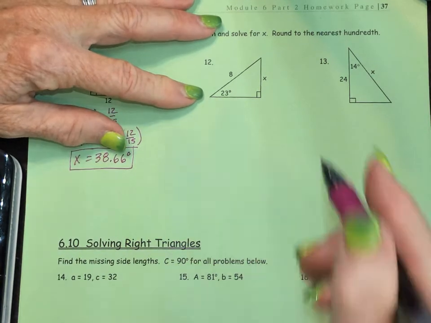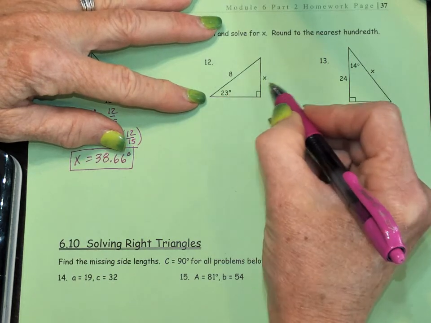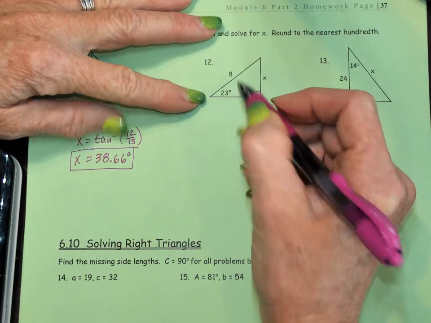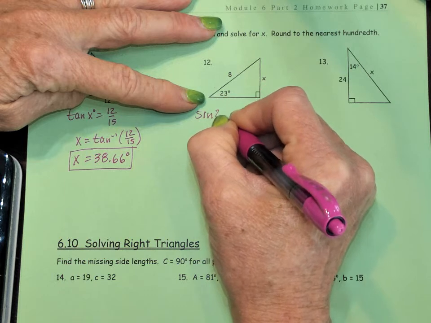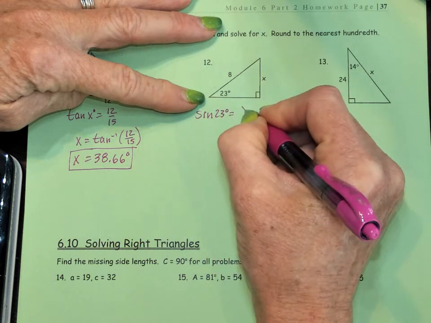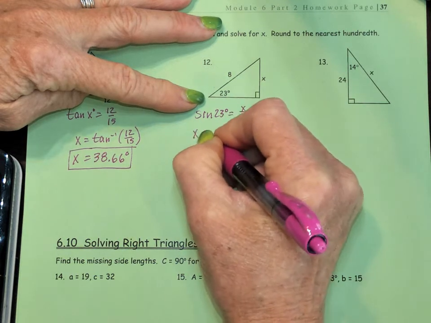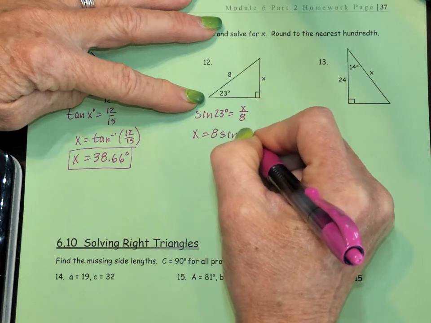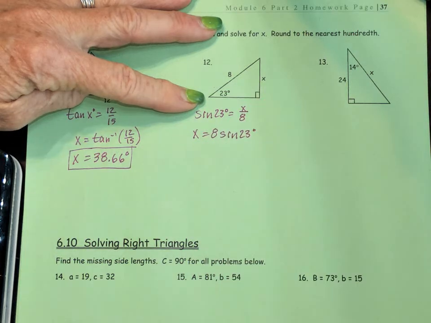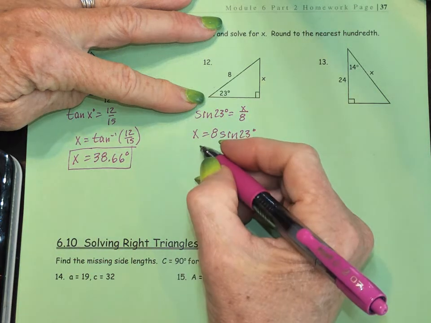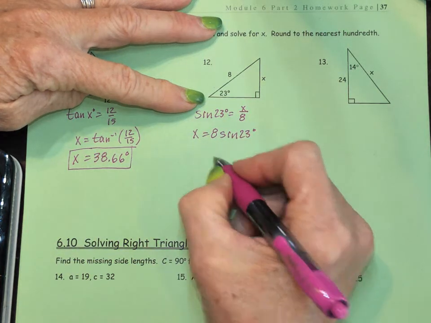Okay, number 12. From the 23, opposite and hypotenuse, that's a sine. x over 8, so x is 8 sine 23. 3.13.